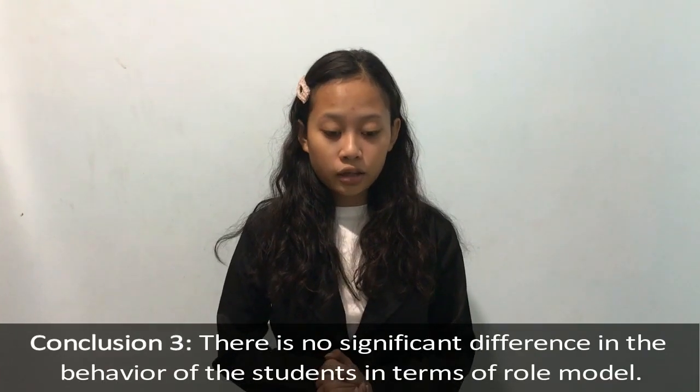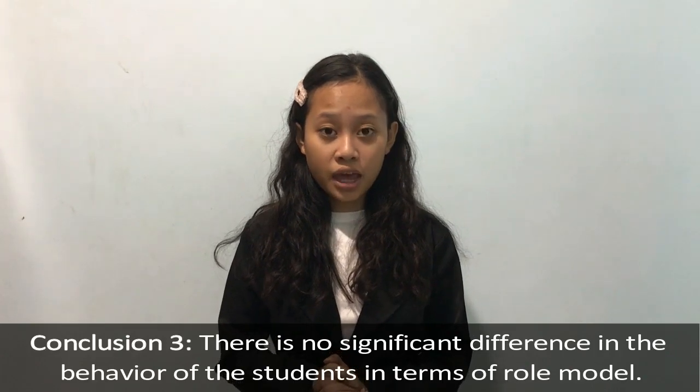Conclusion number 3. There is no significant difference with the behavior of the grade 11 students in terms of role model. This was supported by the statement of Priya Parul in 2020, which states that role model is not necessary and the idea of it is doubtful because it tends to lose the individuality of an individual and may imitate even the negative effects. This was proved in table number 9, which reveals that there is no significant difference in the student's behavior in terms of role model. Therefore, role models do not have effects on the student's behavior.